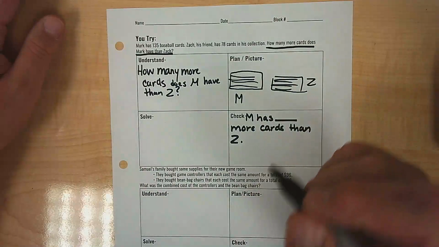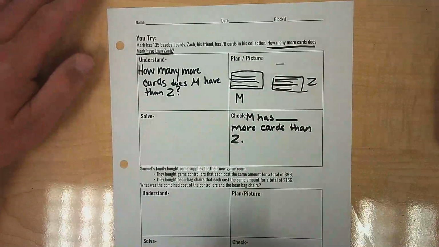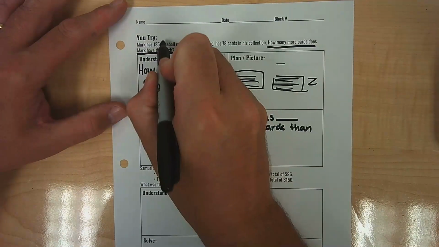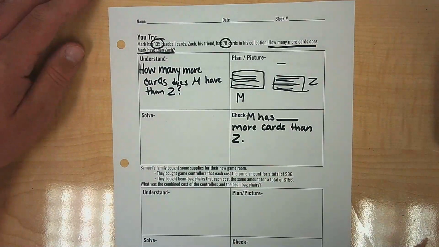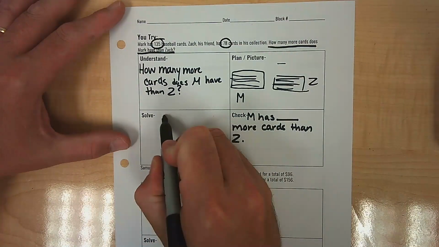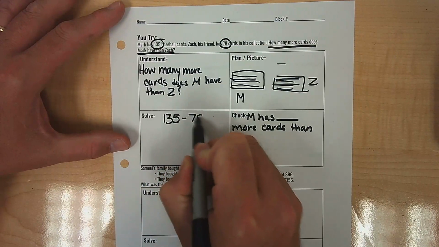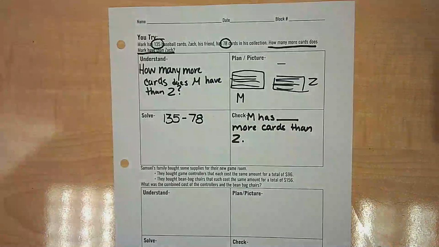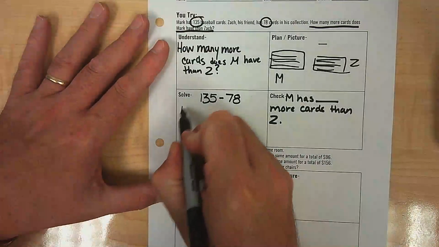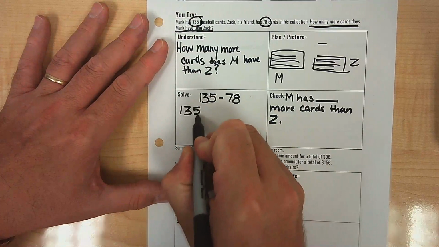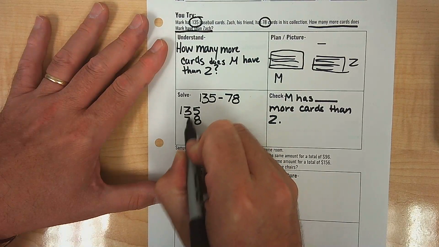We're comparing those, so therefore, how many more means I'm going to subtract. I'm going to come back here, and I'm going to circle 135 and 78. So Mark has 135. I'm going to put 135 minus 78. So what I need to do, of course, is look at that. I can't do it that way. I have to line up my numbers. 8 is in the ones place, so 8 goes below the 5, and 7 goes here.